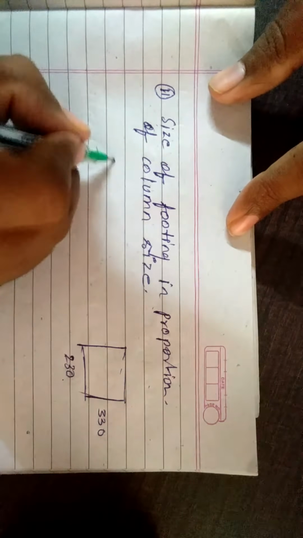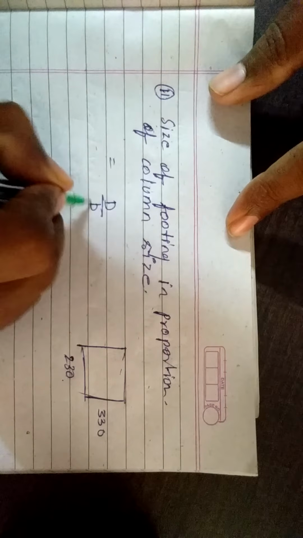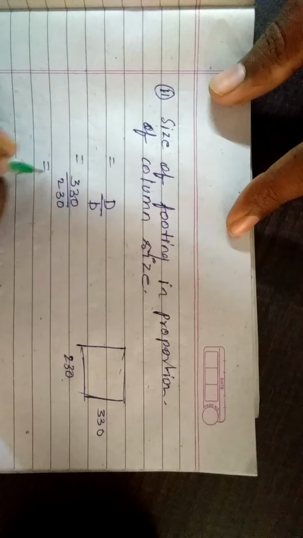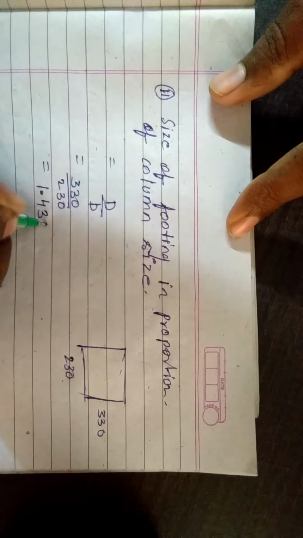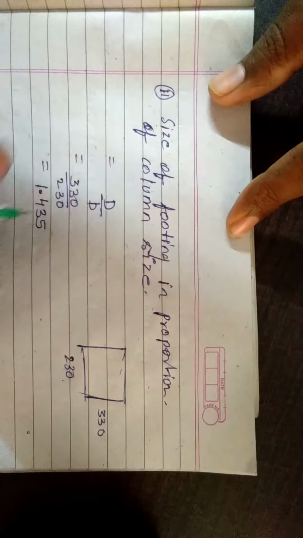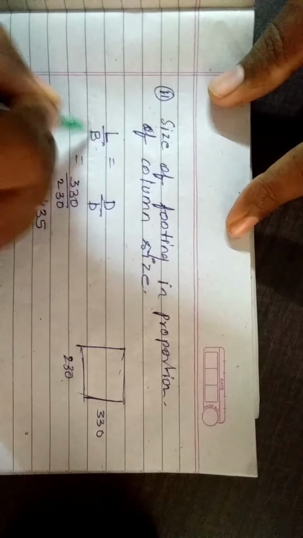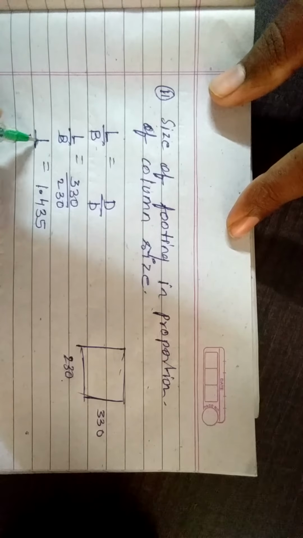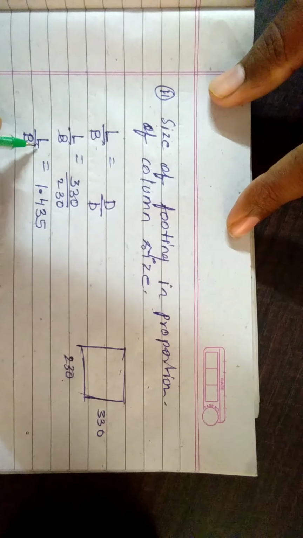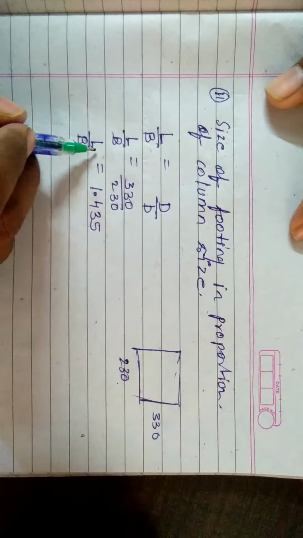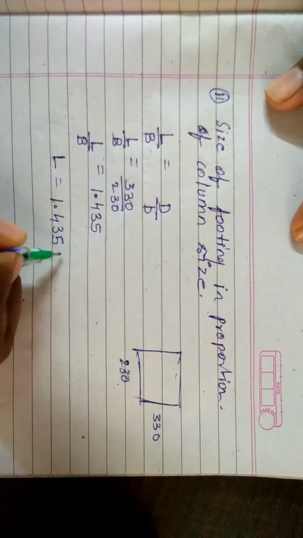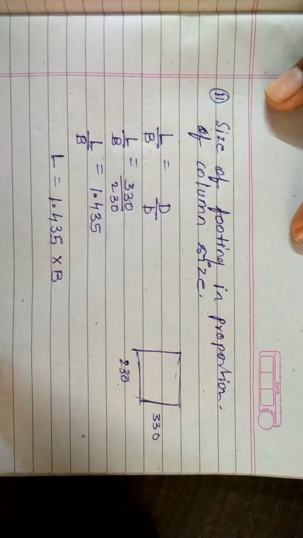This is the ratio, meaning the D by B ratio is equal to 330 divided by 230, which is 1.435. So the L by B ratio means L is equal to 1.435 times B.